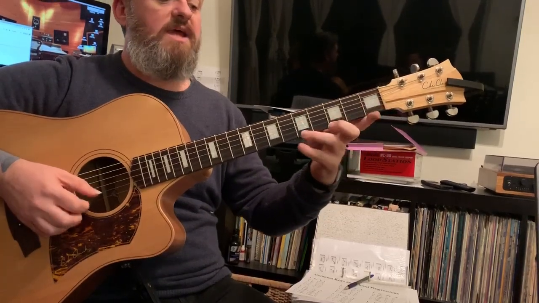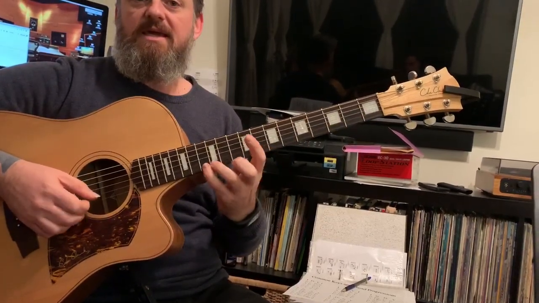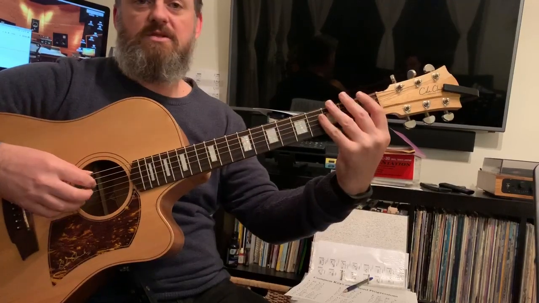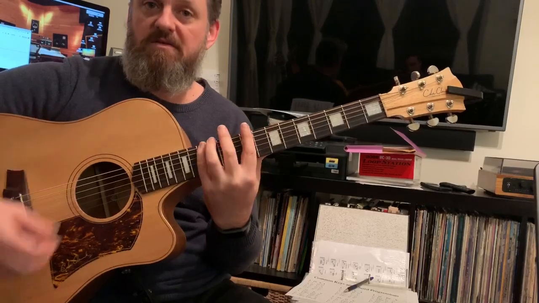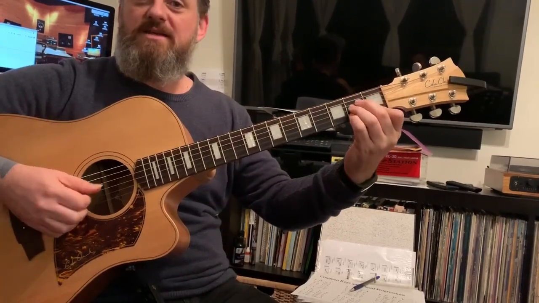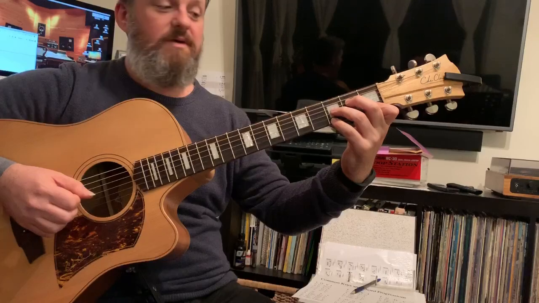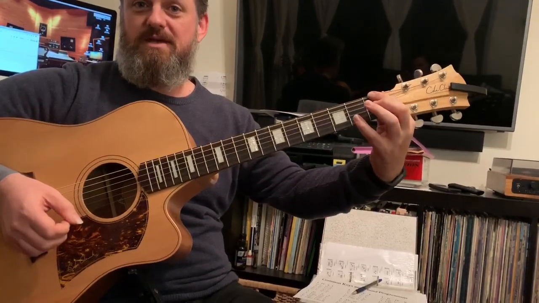So F, G, A, B flat, C, D, E, F can be translated onto the lower E string. F, G, A, B flat, C, D, E, F. But I can still think about these shapes on the top, even though my bass notes are down here.